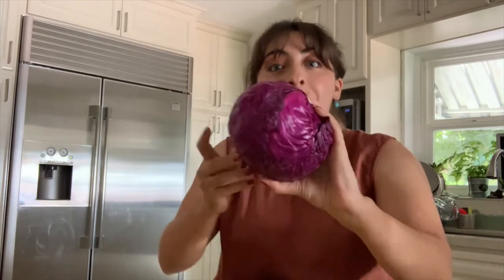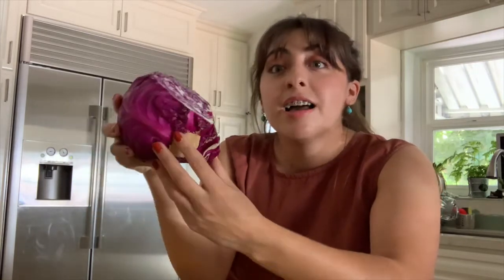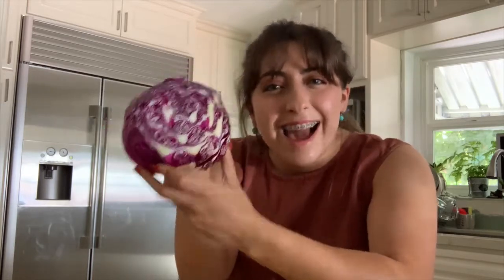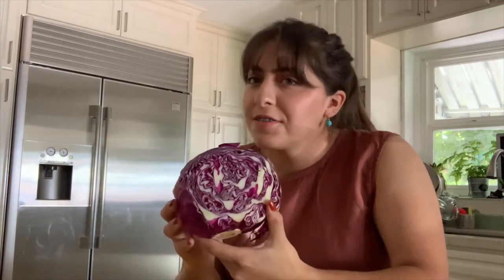So the next one is, let's see if you can guess, it's purple. And then it's white inside. Can you guess what it is? It is the cauliflower, right? Cauliflower, this is the cabbage. Sorry, friends. So this is the cabbage, right? And it's not green cabbage, it's red cabbage. And I know you must be like, Miss Alejandra, why is it called red cabbage if it's purple? I don't know, that's a very good question, but it's red cabbage.